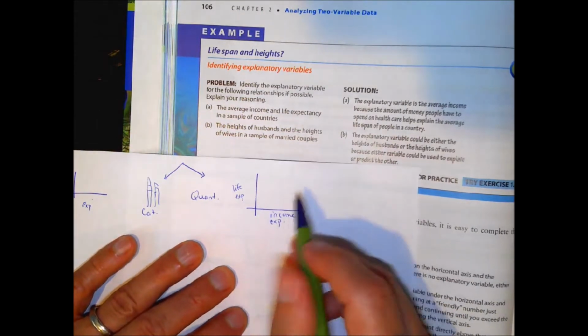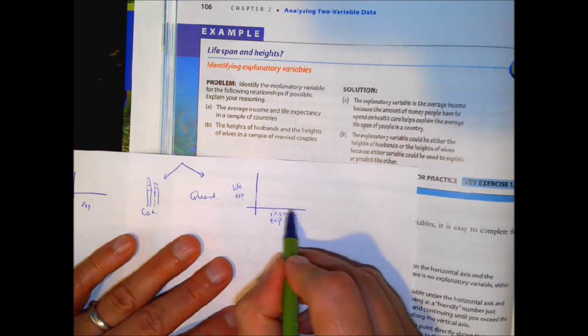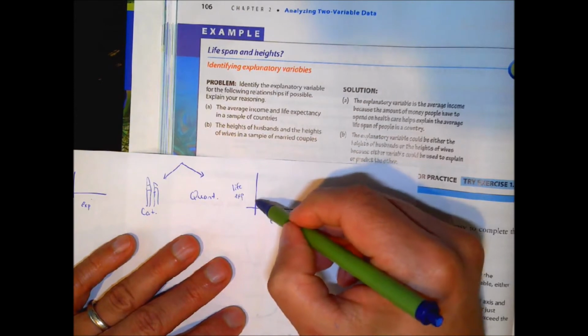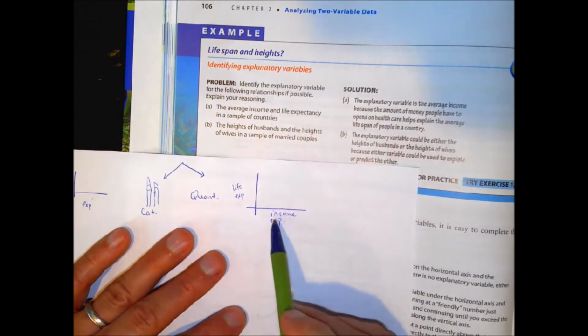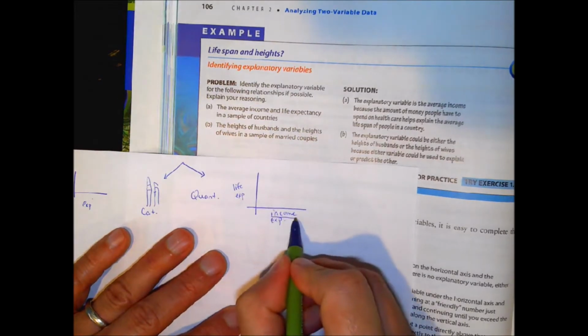Maybe we wouldn't see anything. I don't know. But as income increases, what happens to life expectancy? Does that also increase, or does it decrease? But we have our explanatory as our income, and our response variable as our life expectancy.